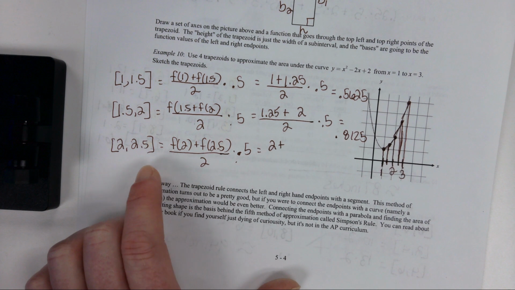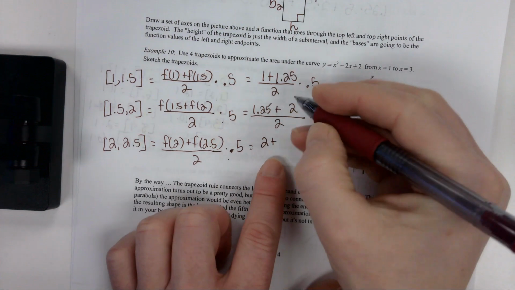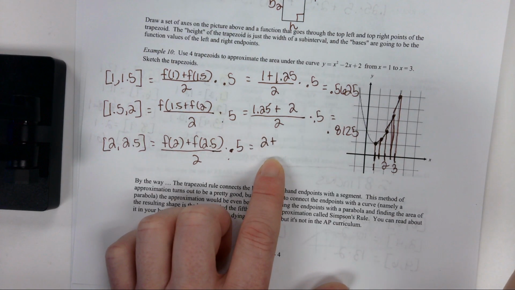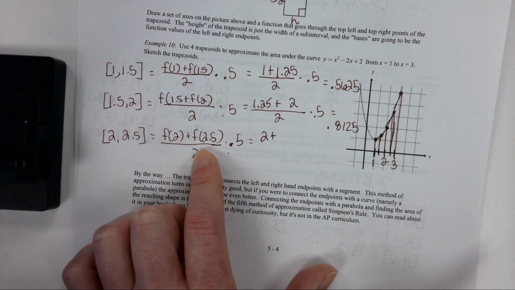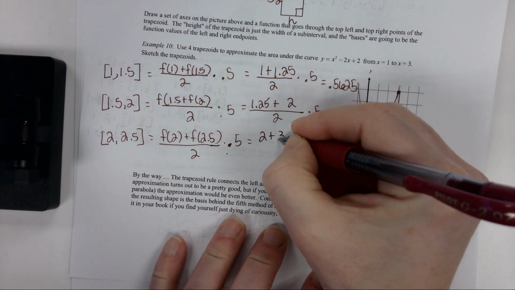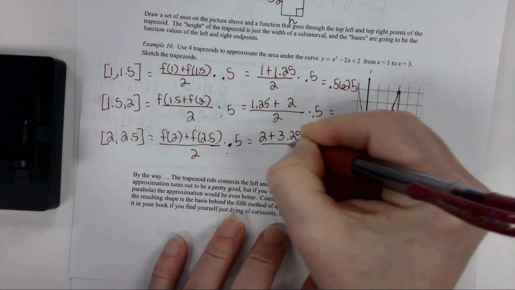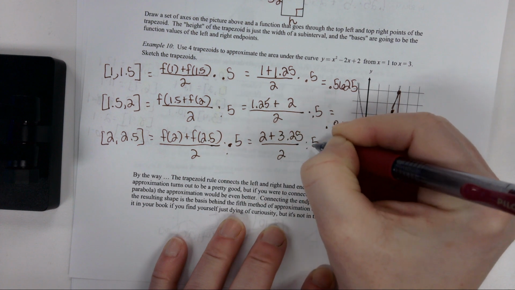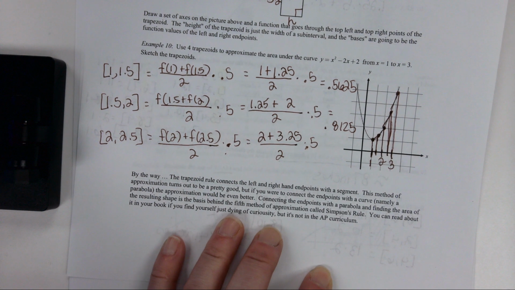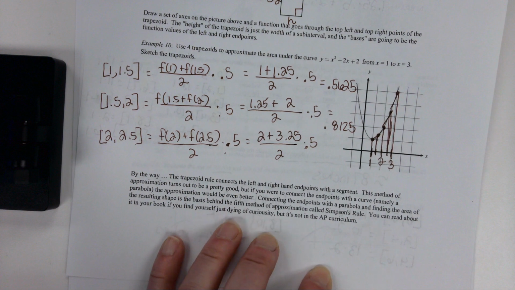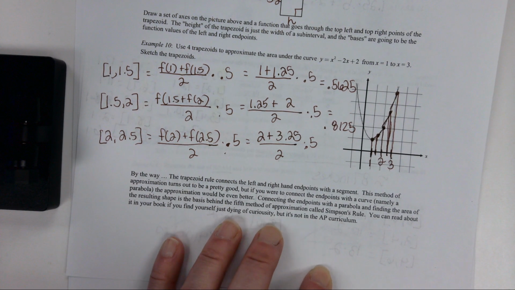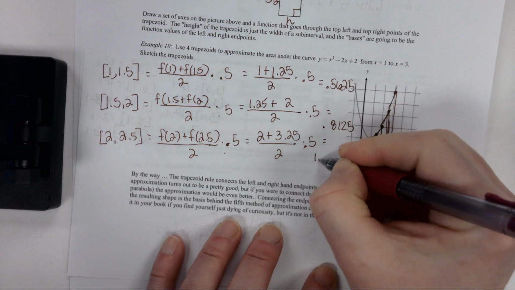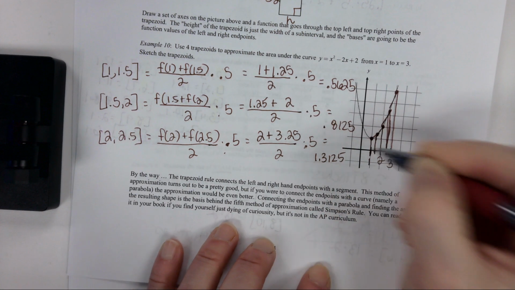What did you get for f of 2.5? 3. f of 2.5 is 3? I got 3.25. What did you get for the last one? 1.3125. Okay, last one.